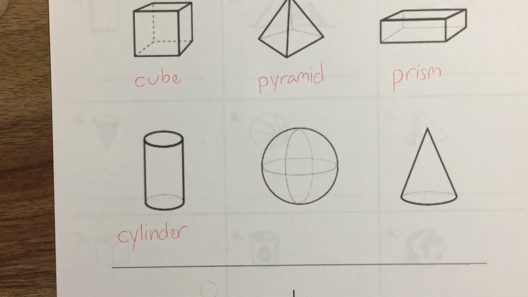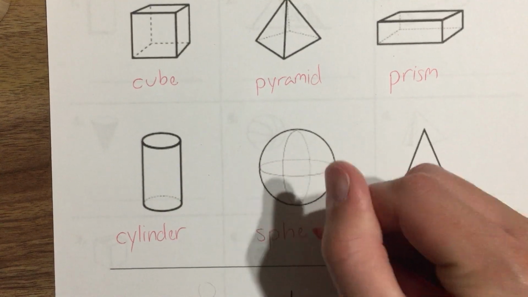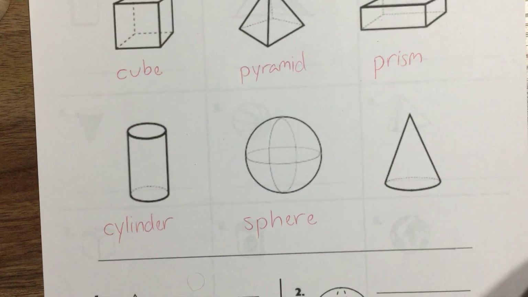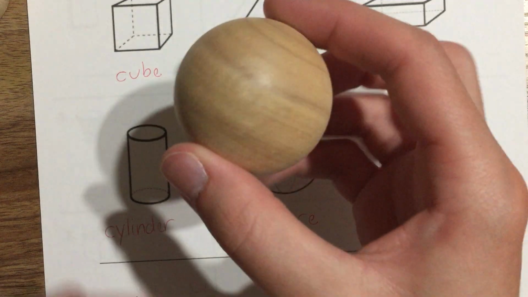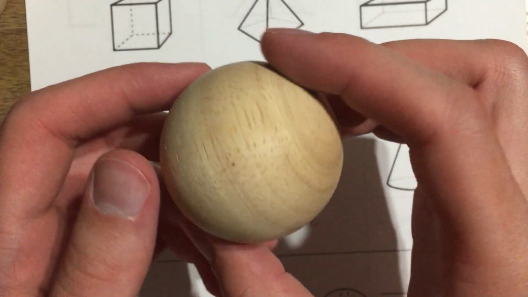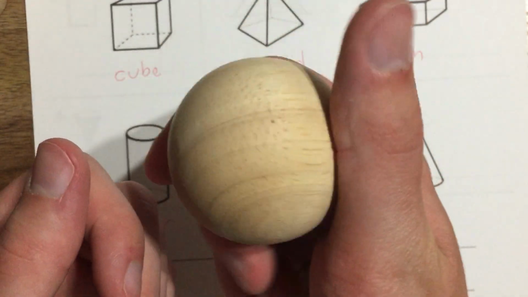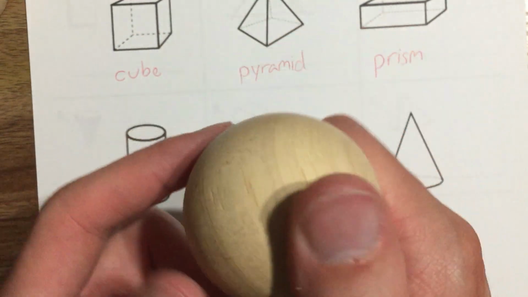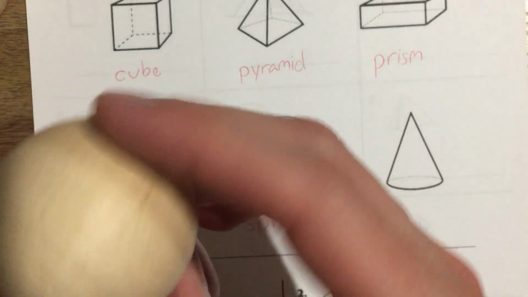This next one, though, this is truly a round three-dimensional circle. And this one, you might call it a ball. It is technically called a sphere. That PH is going to make that F sound, so a sphere. And here's a sphere. Completely round, nice and smooth, kind of looks like a planet now that I look at it. Looks kind of like Jupiter, actually. But I really, really like the look of a sphere. It's just very, very satisfying. It's round, it's smooth, it's just perfect.